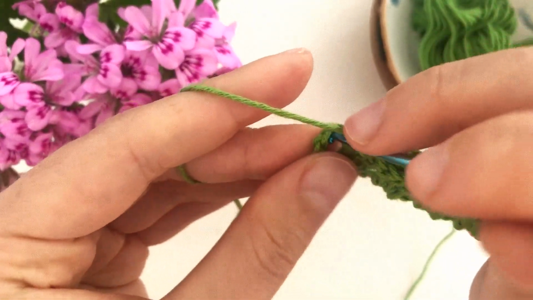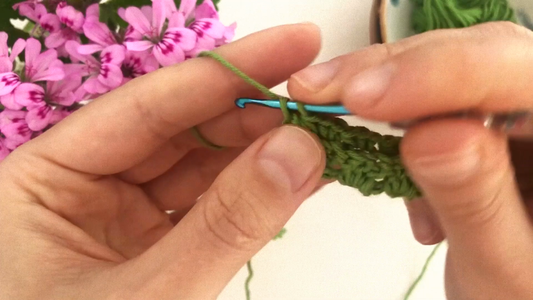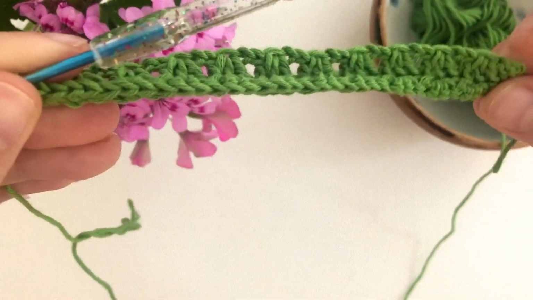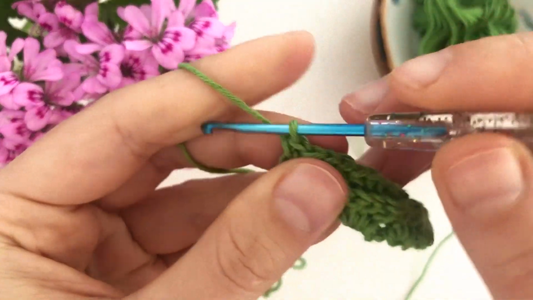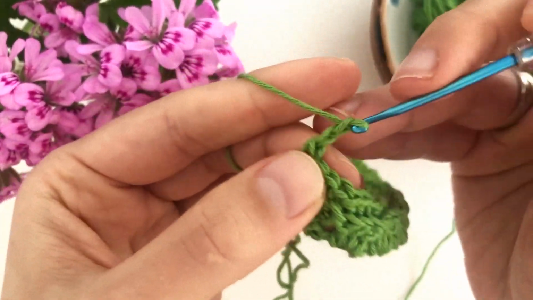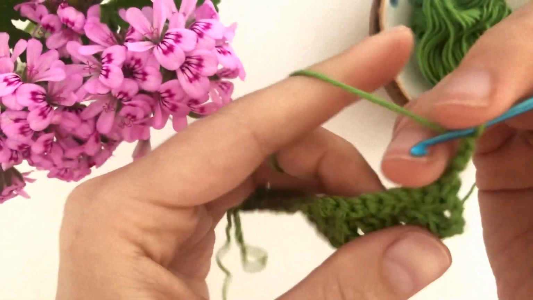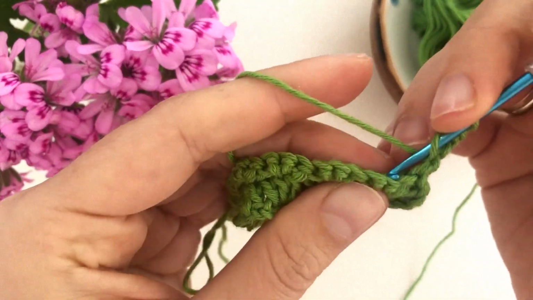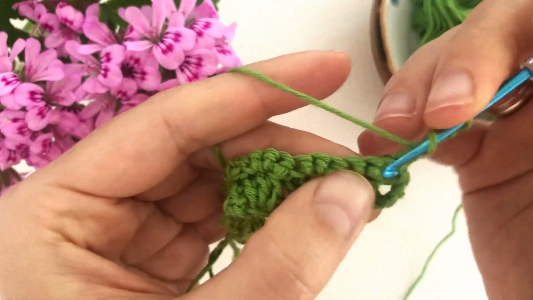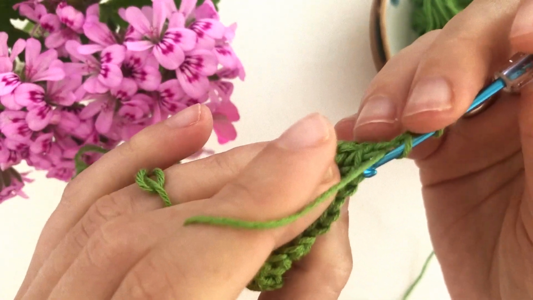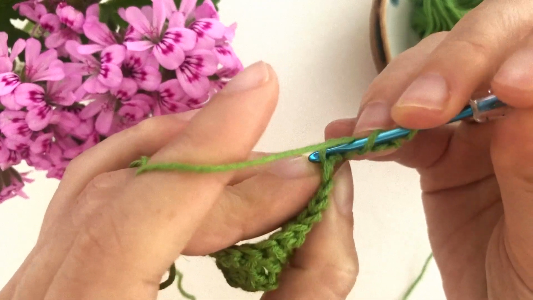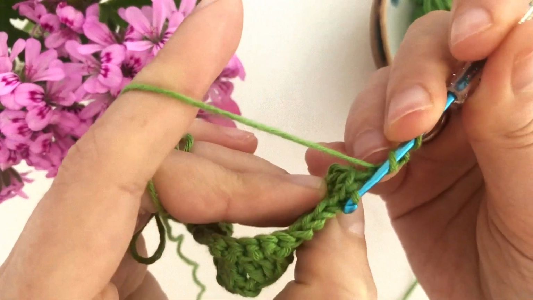In the end of the row, single crochet in the last stitch. The third row starts with 3 chains, turn, skip next single crochet, 3 DC in next single crochet but front loop only.